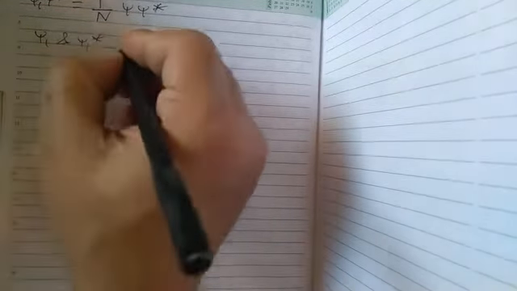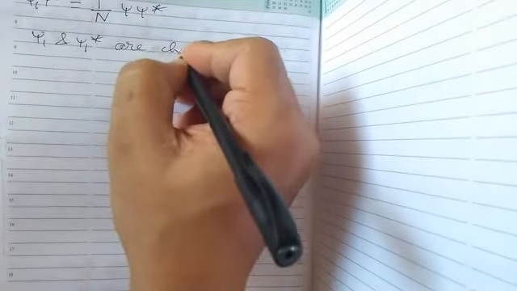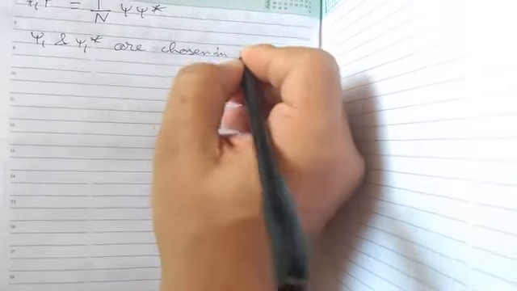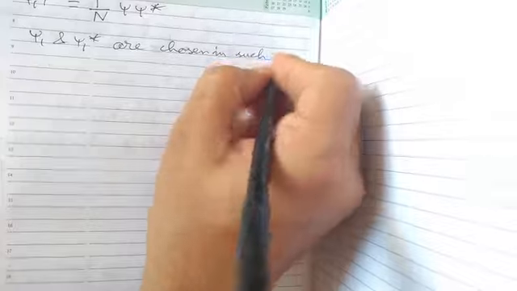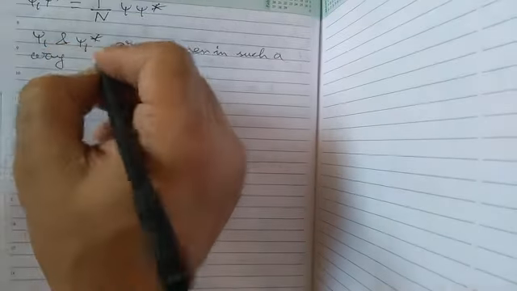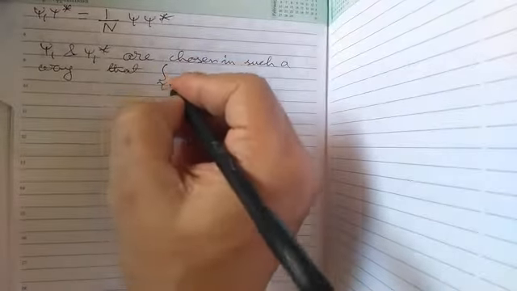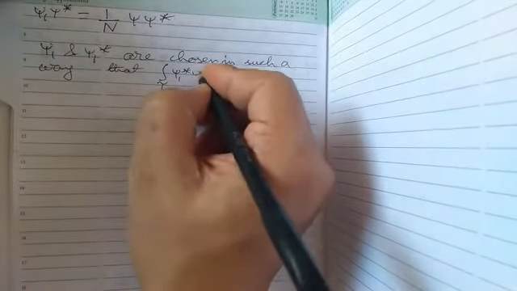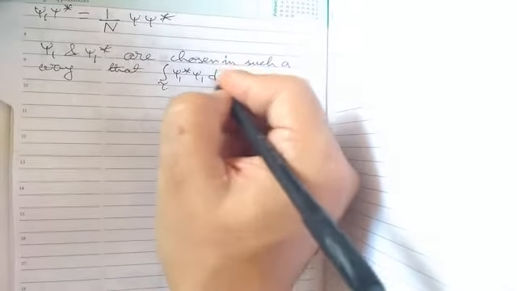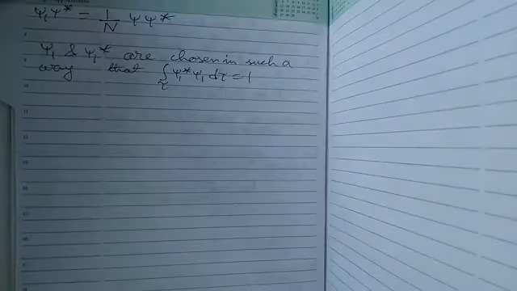Psi1 and psi1 star are chosen in such a way that the volume integral of psi1 star into psi1 into d tau is equal to 1.